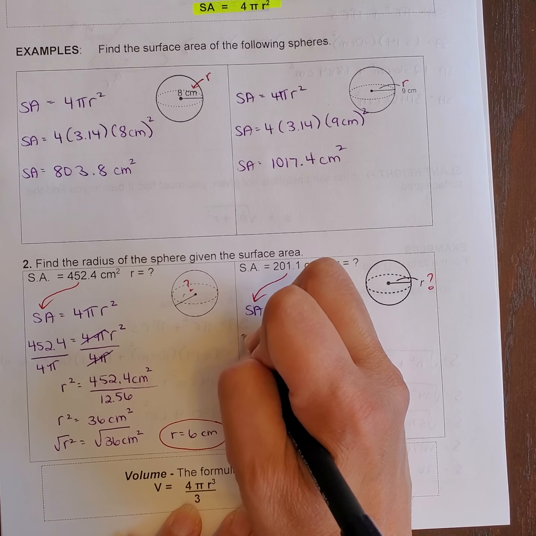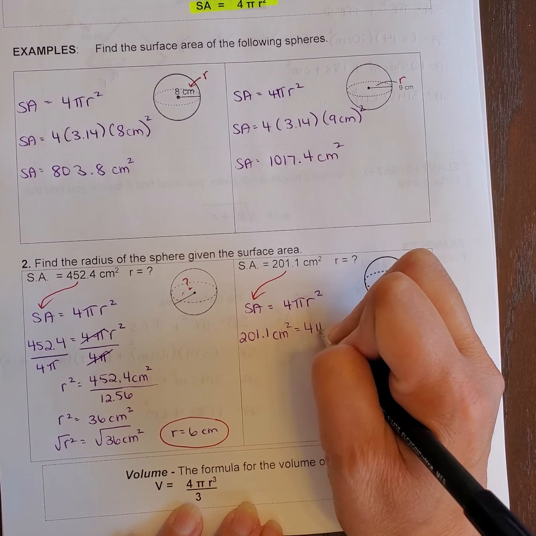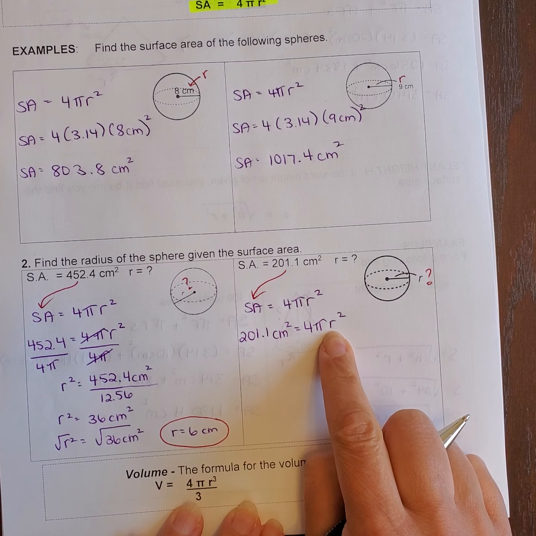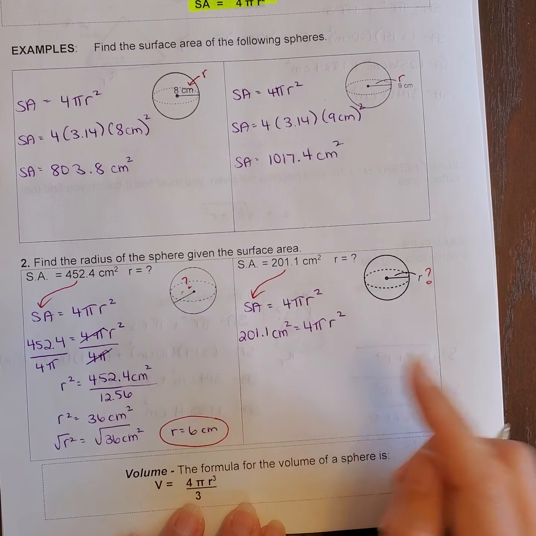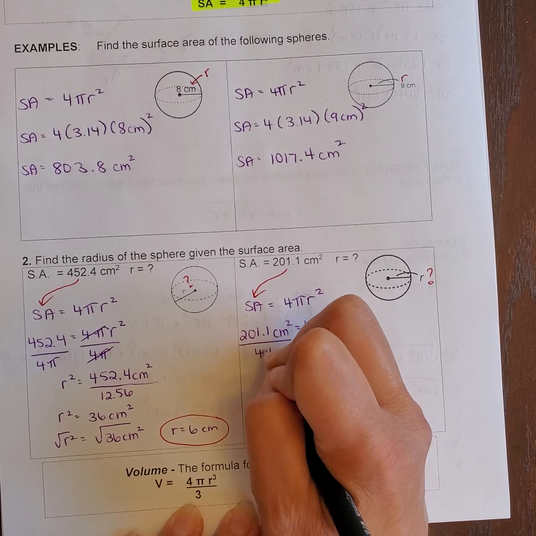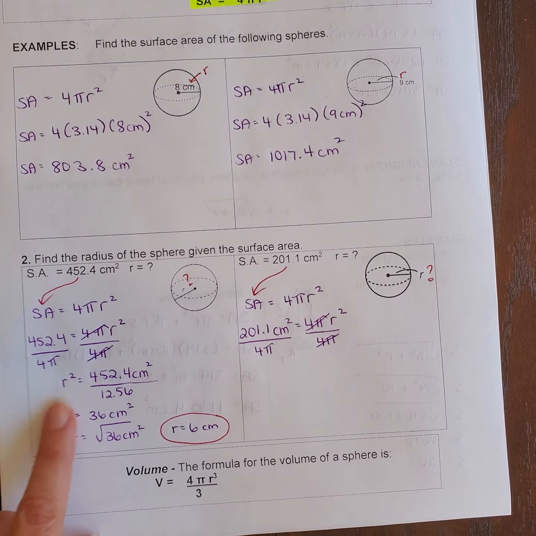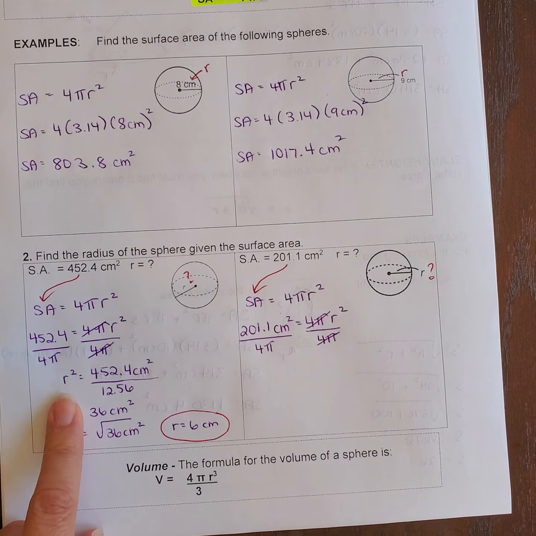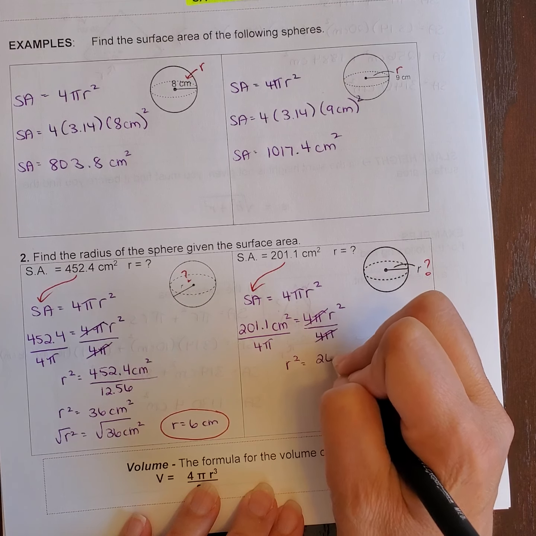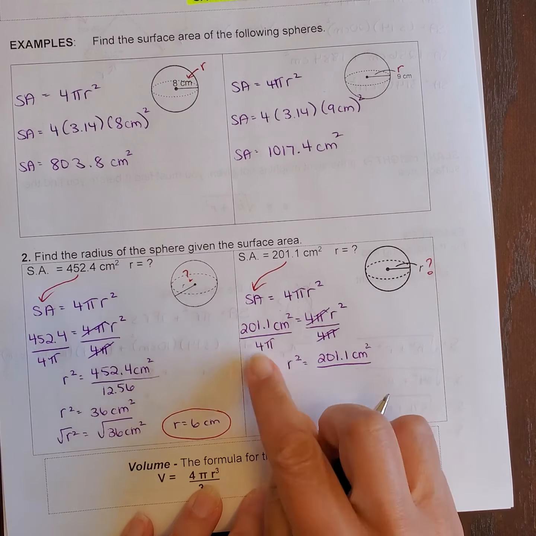So surface area is equal to 201.1 centimeters squared equals 4 pi r squared, where r is unknown. We want to get rid of the 4 pi. So we divide both sides by 4 pi. And I'm just doing the exact same steps that I did before. You can follow along on this one. I like my variable on the left, so I'm just switching their sides. So this still is 201.1 centimeters squared, and then 4 pi is 12.56.